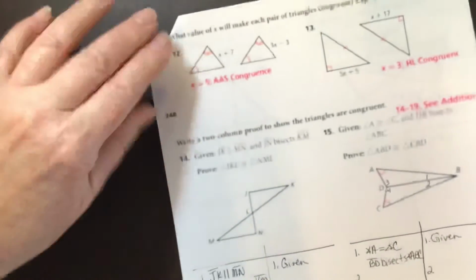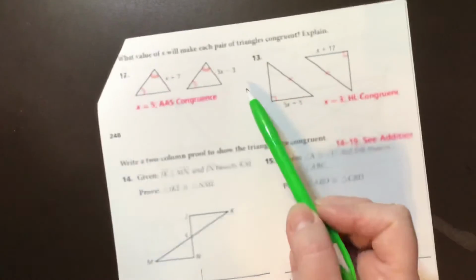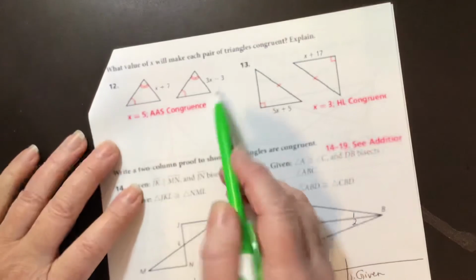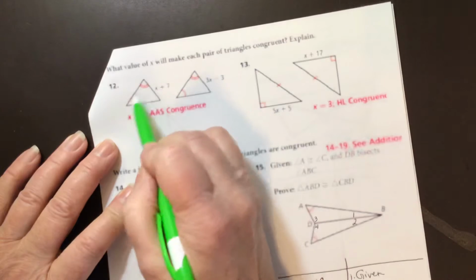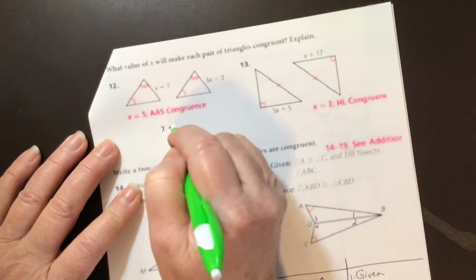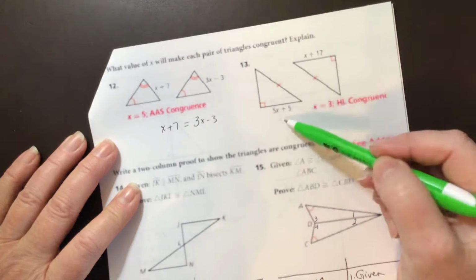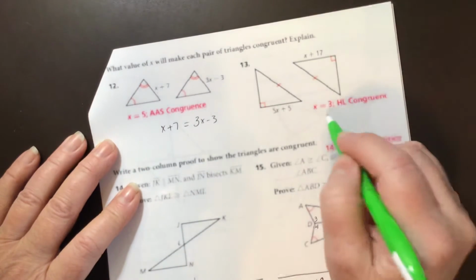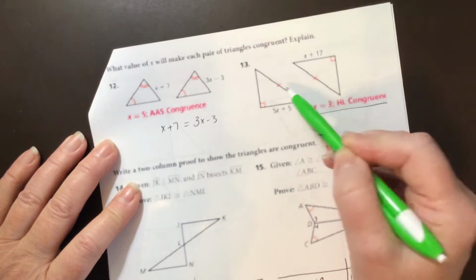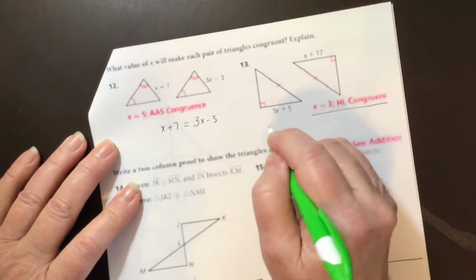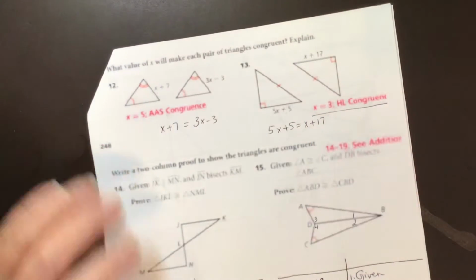Okay, number 12, it says, what value of x will make each pair of triangles congruent? So these two sides would have to be congruent to have the angle, angle, side pattern. So we would just put x plus 7 is equal to 3x minus 3. And then the same thing here in number 13, to use the hypotenuse leg, we would have to have this pair of legs congruent, since we already have the hypotenuse marked as congruent. So we would write 5x plus 5 is equal to x plus 17, and then solve.